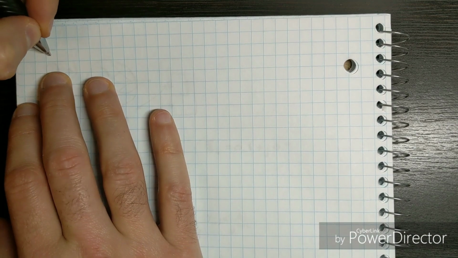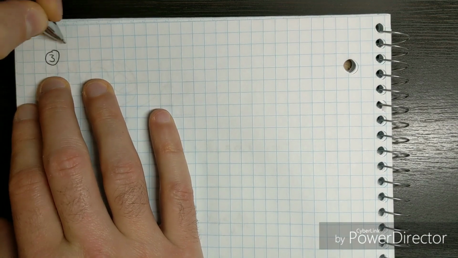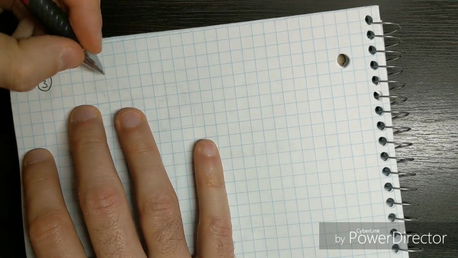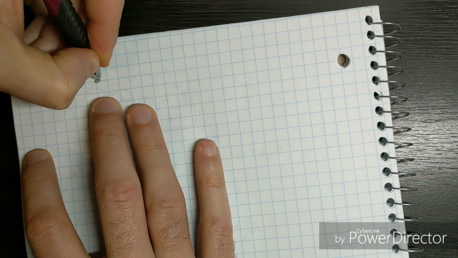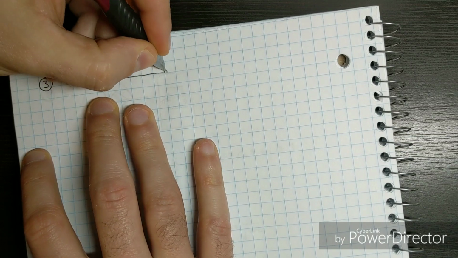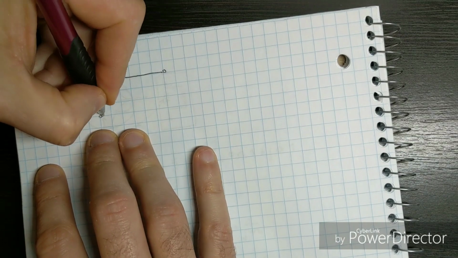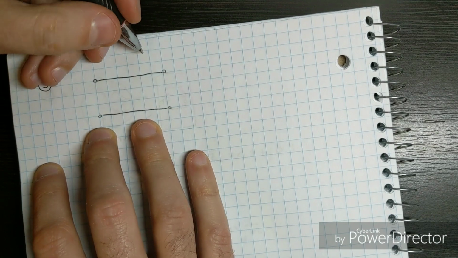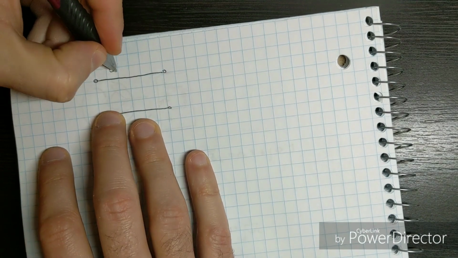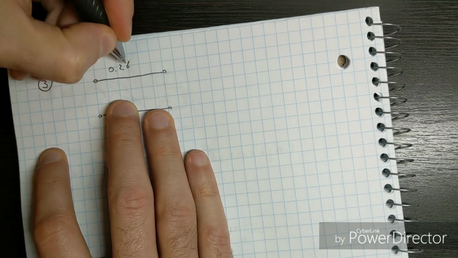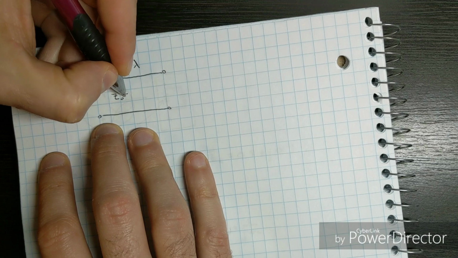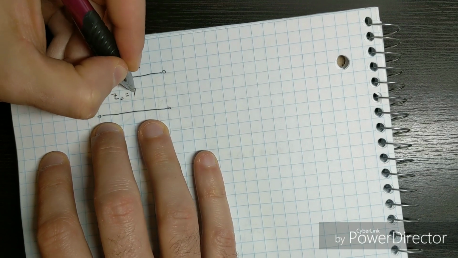In problem 3, we have the following circuit. We're going to have a transmission line of a given length. In our case, the length of this transmission line is going to be 0.26 lambda, and characteristic impedance 75 ohm.